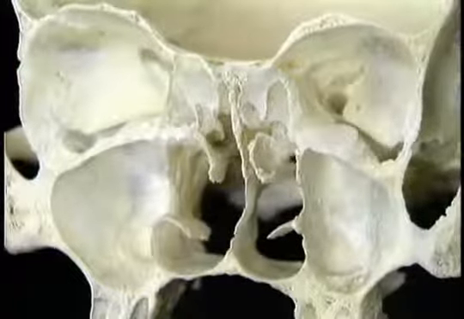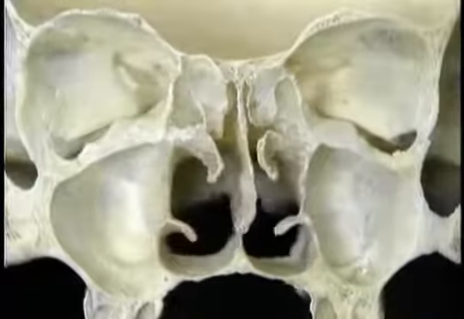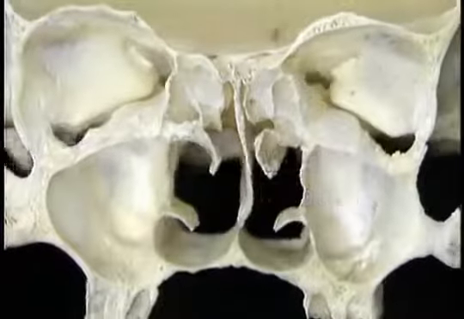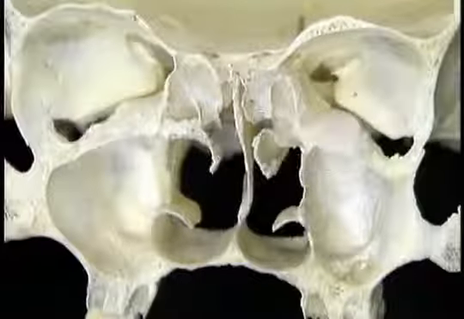The 3 conchae partially divide the air passage into 3 parts: the inferior meatus, the middle meatus, and the superior meatus.